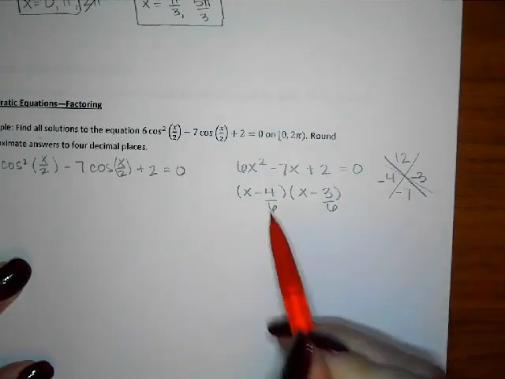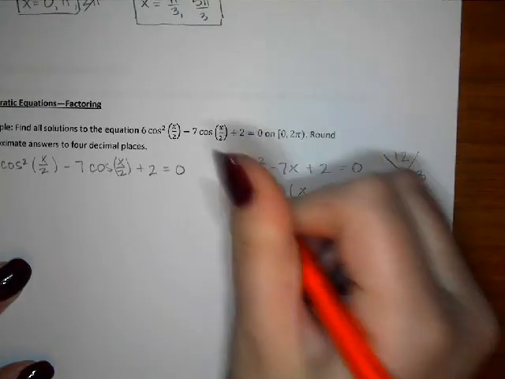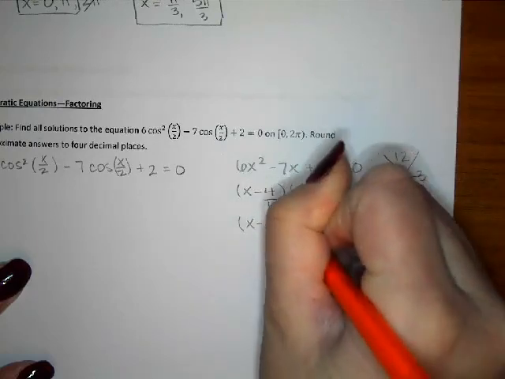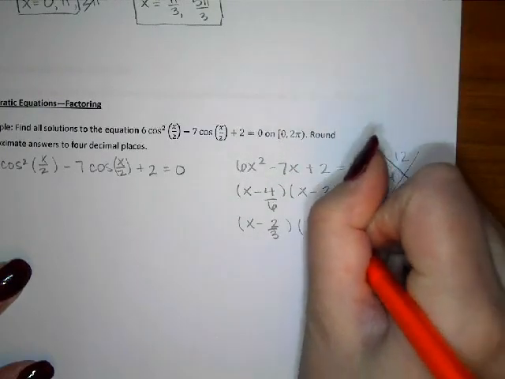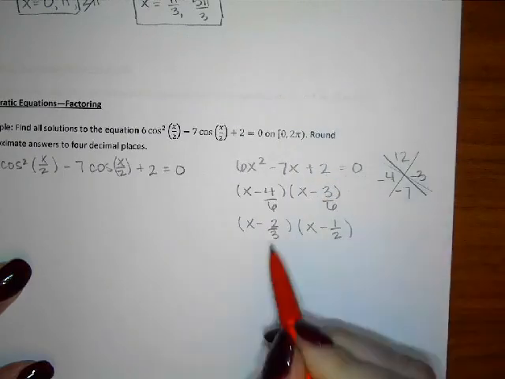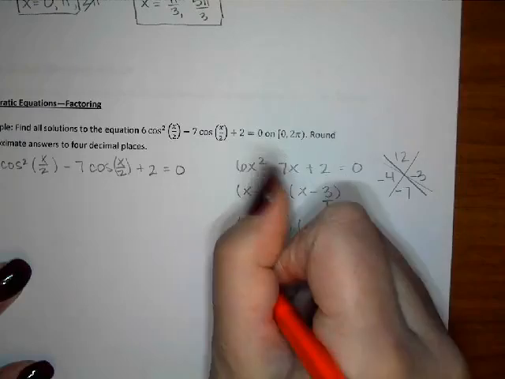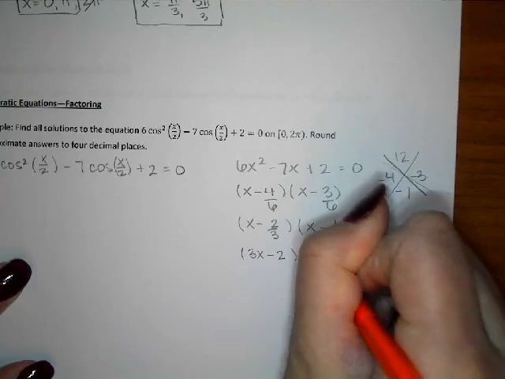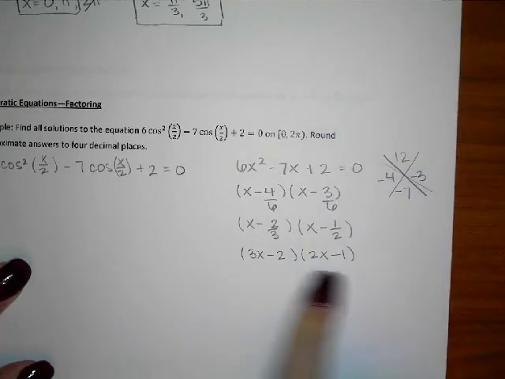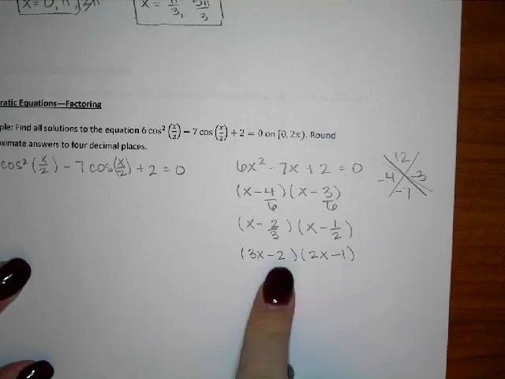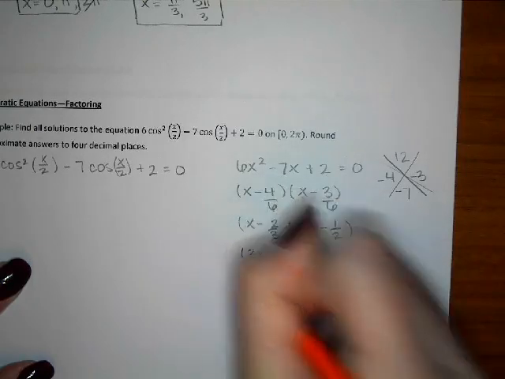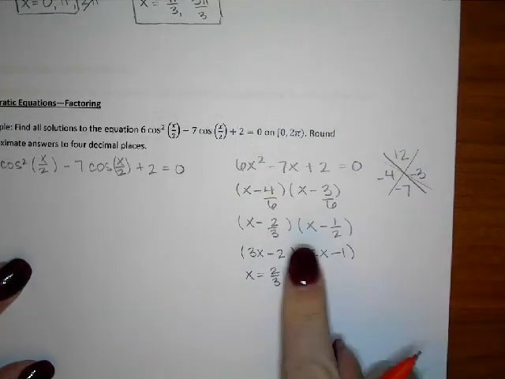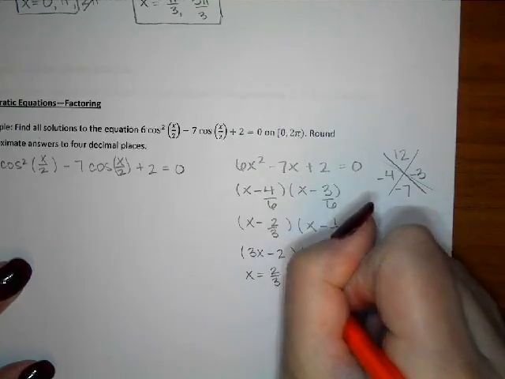And then I have to reduce each of these fractions. So 4 over 6 can reduce to 2 over 3. 3 over 6 can reduce to 1 over 2. And then we do bottoms up to the front. So 3x minus 2, 2x minus 1. So those are the factors. And then if we want the solutions, x equals positive 2/3, which you can actually see up here a little bit easier, and x equals positive 1/2.